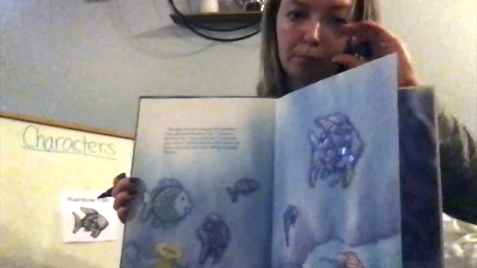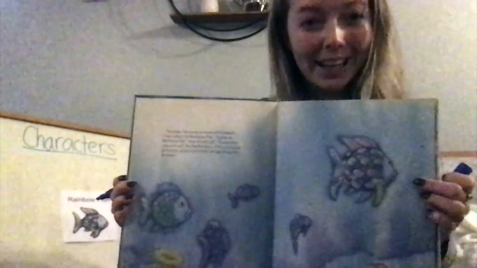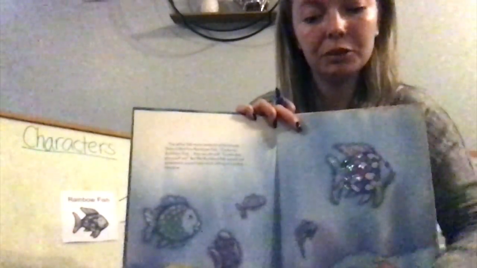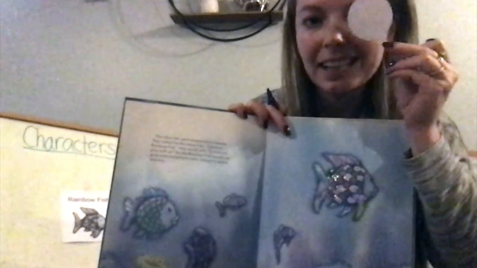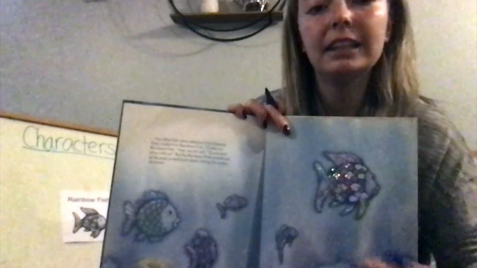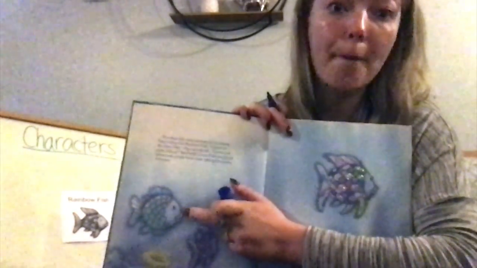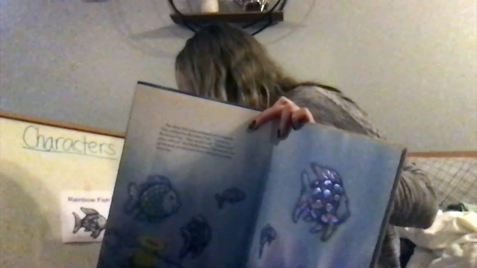So do we think he's a big fish or a little fish? So let's look. Is he bigger than a lot of the other fish or smaller than a lot of the other fish? He's bigger. Great job. And how did we use the illustrations to find that? Did we use our magnifying glasses, our detective work, to find that he's much bigger than this fish, and he's even bigger than that big fish, so he is a big fish.